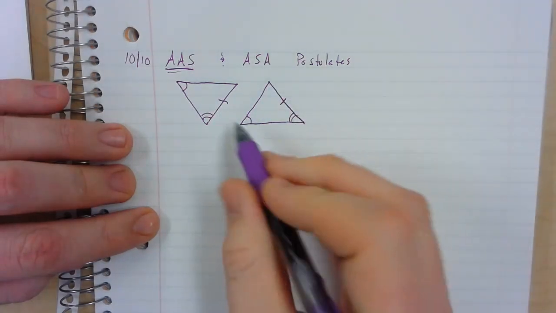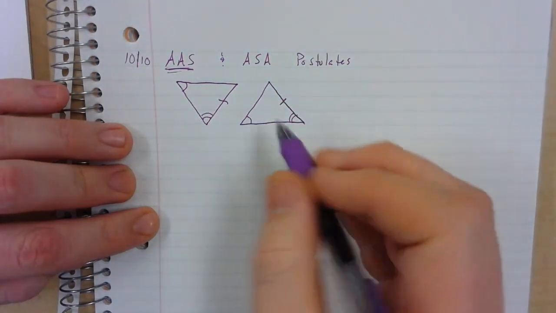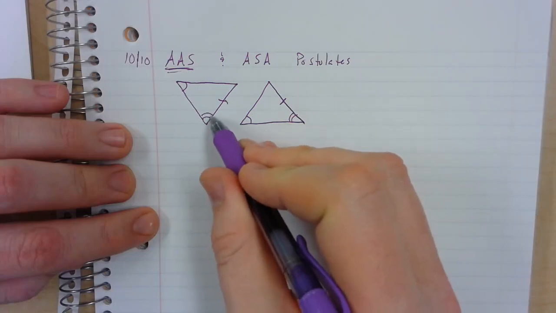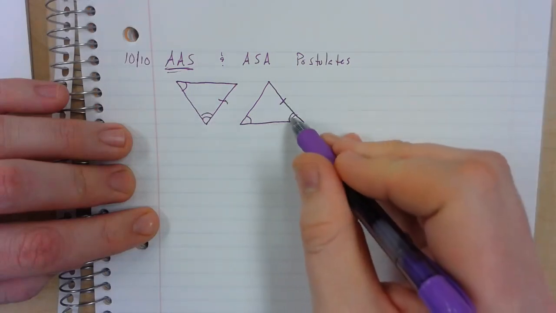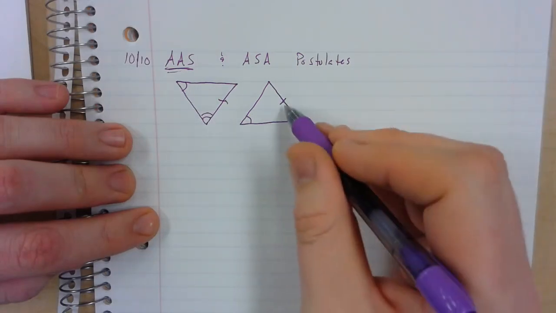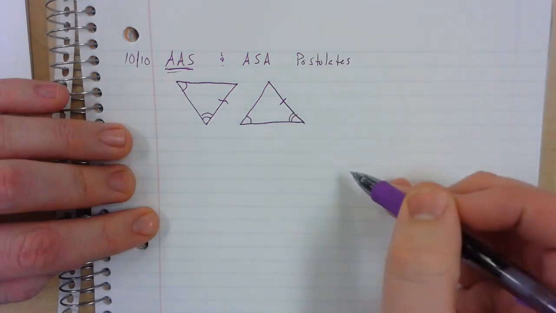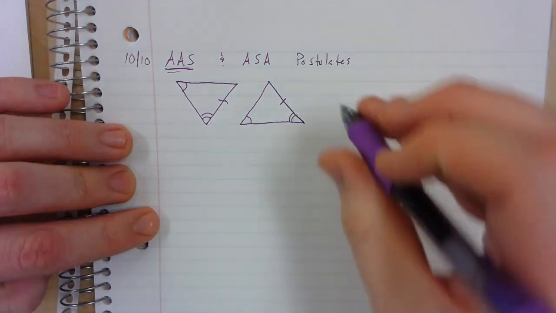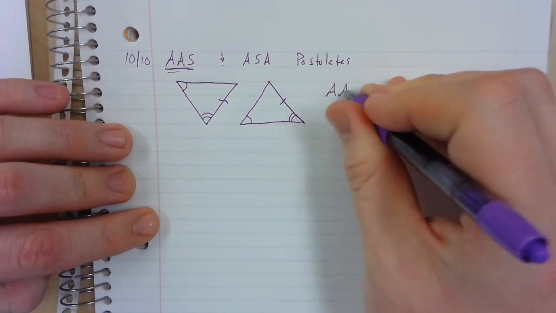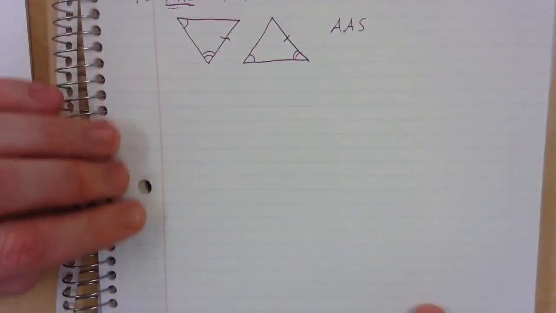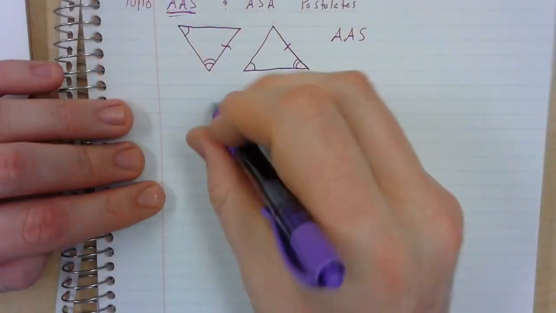Remember here, it has to be the corresponding side. See how this side connects to the 2-line angle and this side connects to the 2-line angle? They both have to be corresponding sides in order for angle, angle, side to work. So this is an example of angle, angle, side. Angle, side, angle, again, that was the easy one.